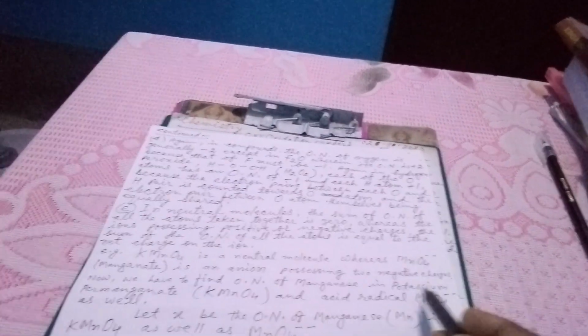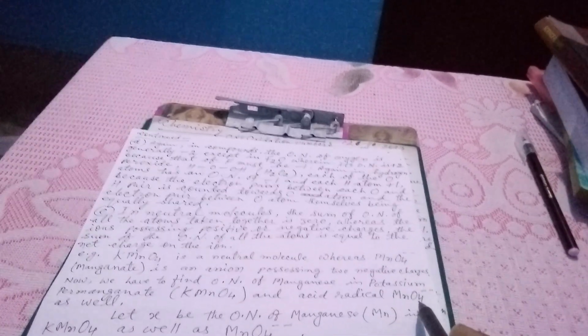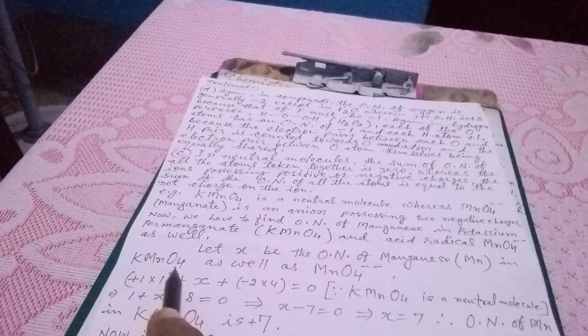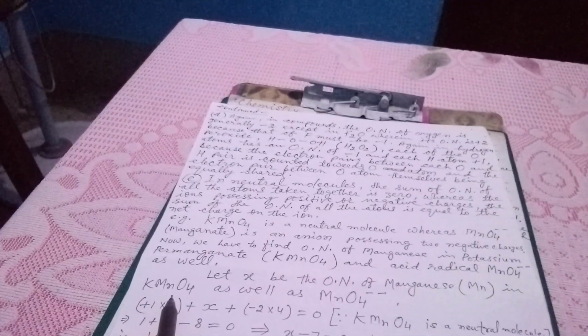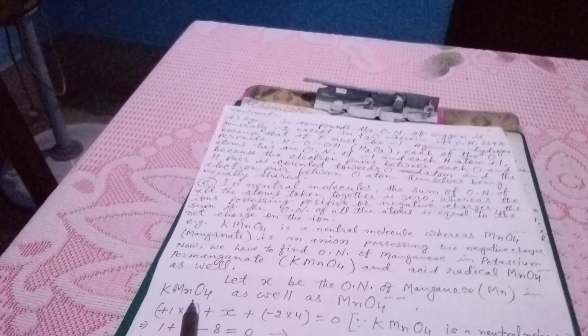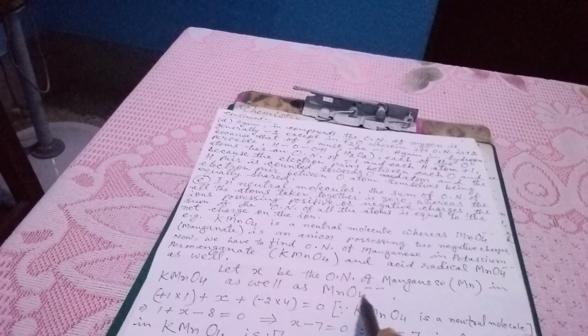Now we have to find the oxidation number of manganese in potassium permanganate KMnO4 and in the acid radical MnO4 as well. Let x be the oxidation number of manganese in KMnO4, that is potassium permanganate, as well as in MnO4 as an anion.